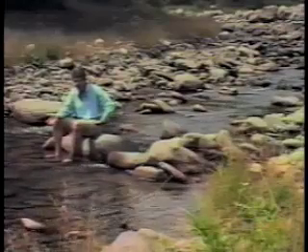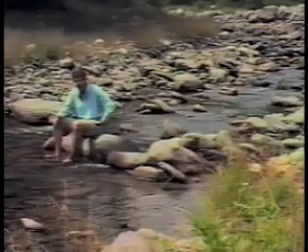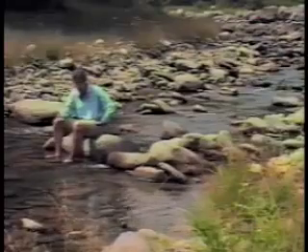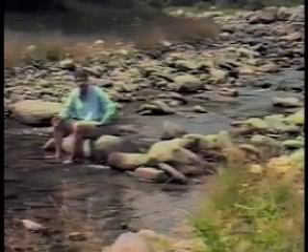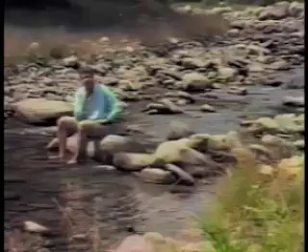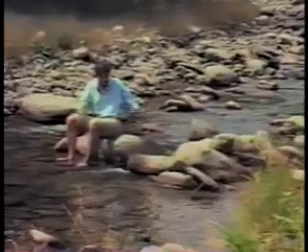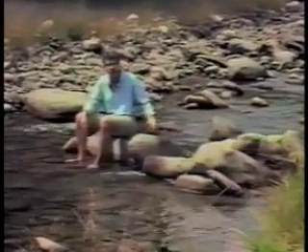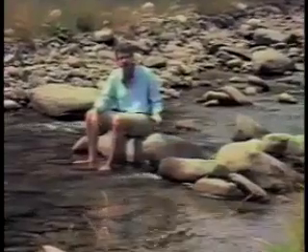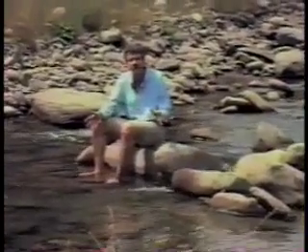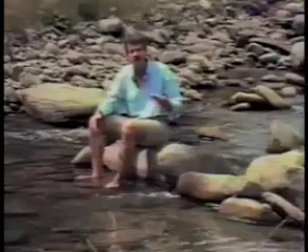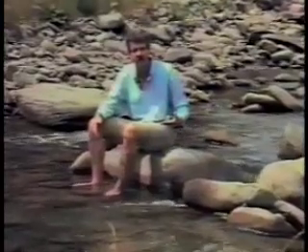Now, a stream such as this, as we'll talk about a little bit later, has primarily species, especially in these headwater areas, that require very high amounts of oxygen. This continual turbulence associated with the riffles and the small falls guarantees that there's a tremendous amount of oxygen cycled in.